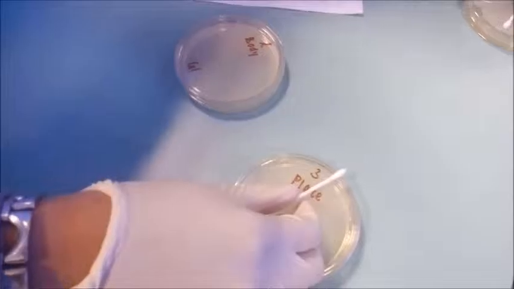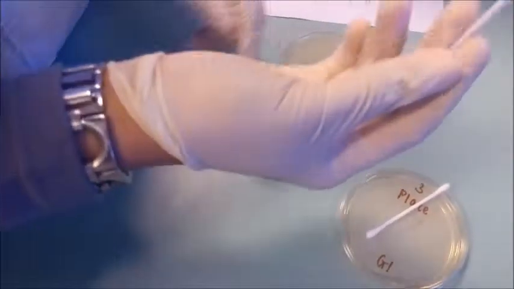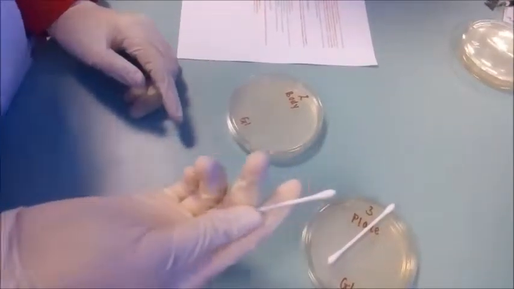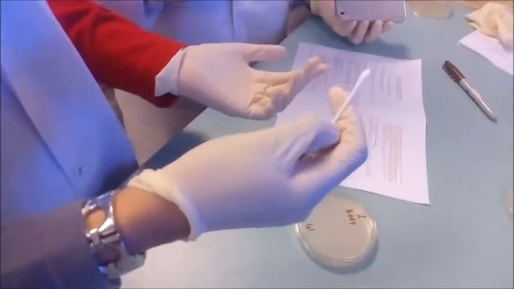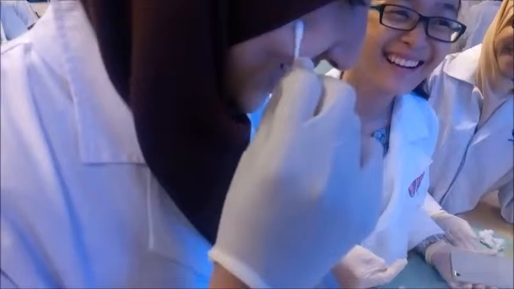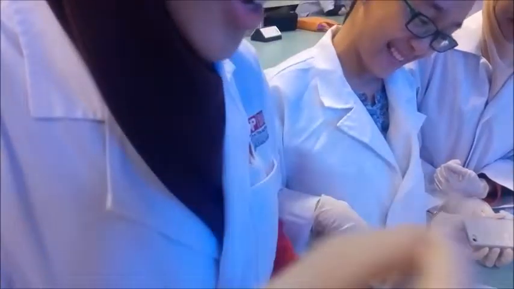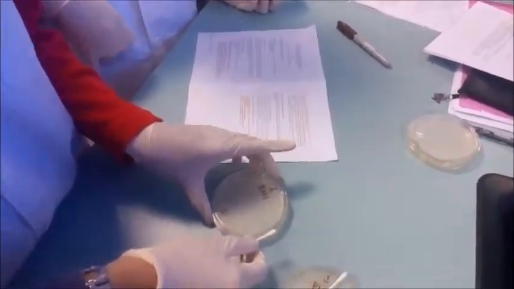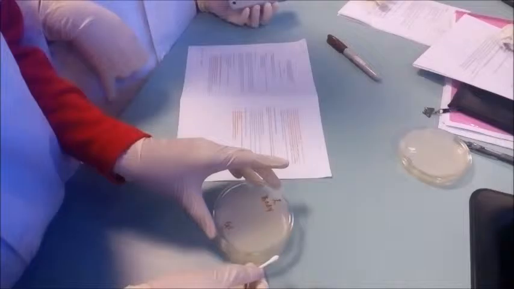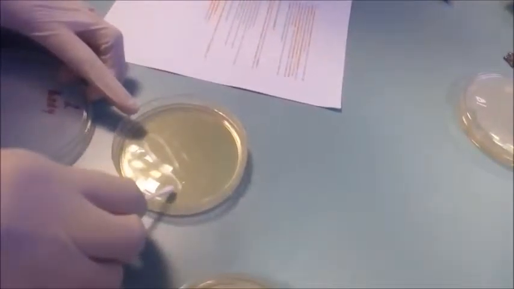Then for the body parts, take another cotton swab and swab and put it. We slowly take and we will put on the petri dish number 2. Slowly smear it.